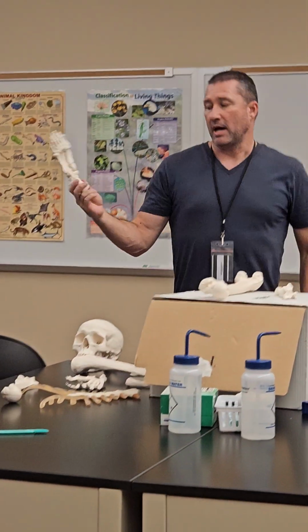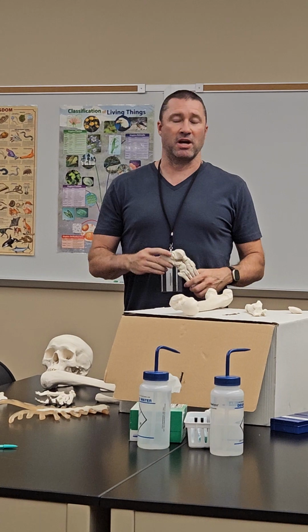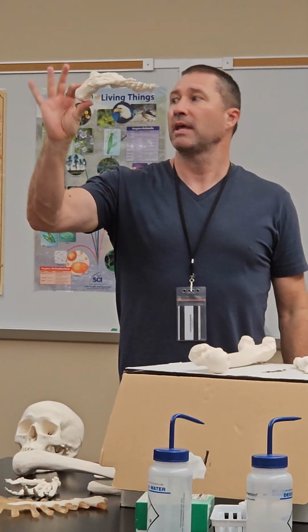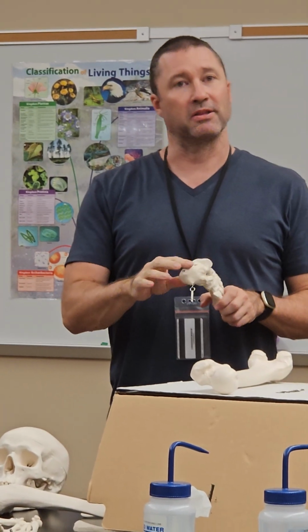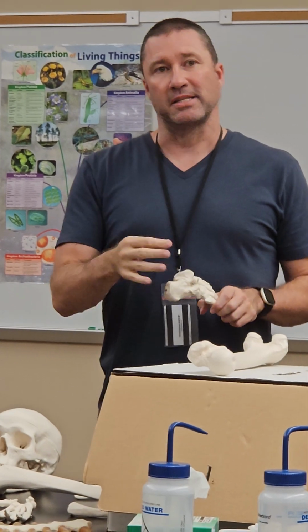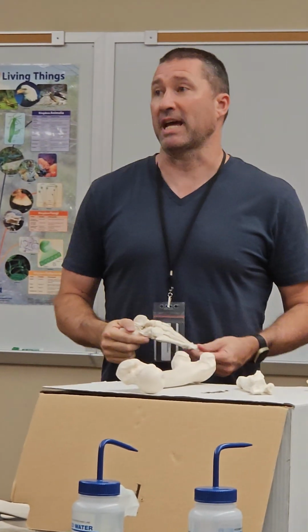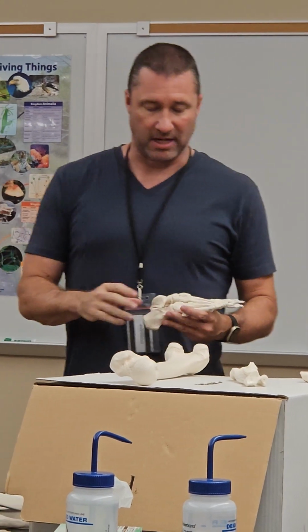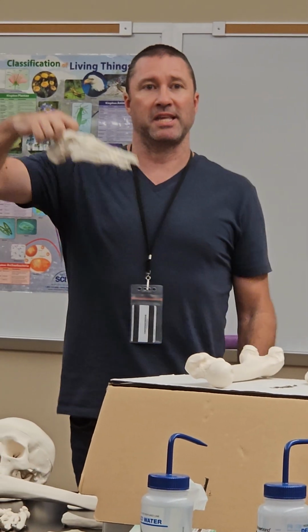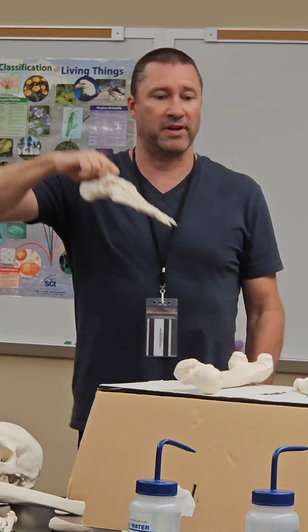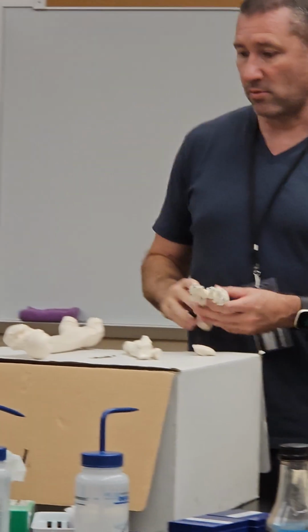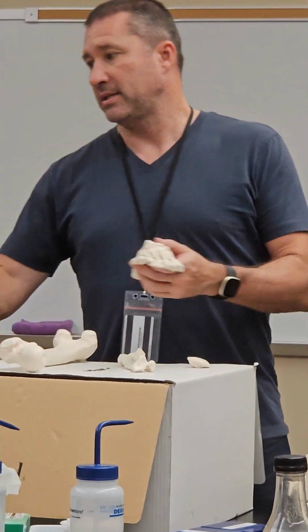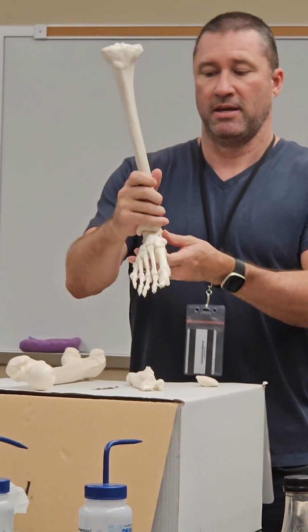So a couple bones that I want you to know. Number one, calcaneus. We talked about that. This is called the calcaneal tuberosity. It's the attachment point for the triceps surae tendon, otherwise known as the Achilles tendon. We talked about why that's there. And then this is the navicular bone. The navicular bone articulates with the tibia and the fibula, okay?